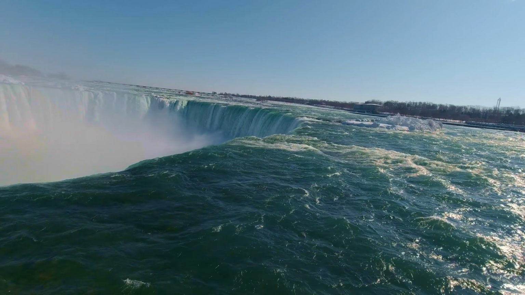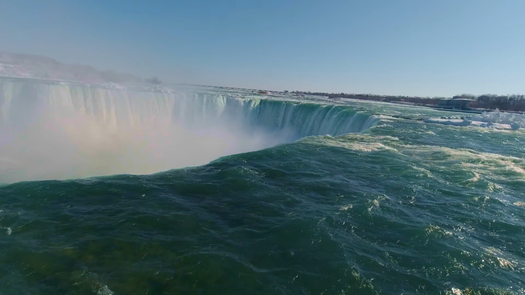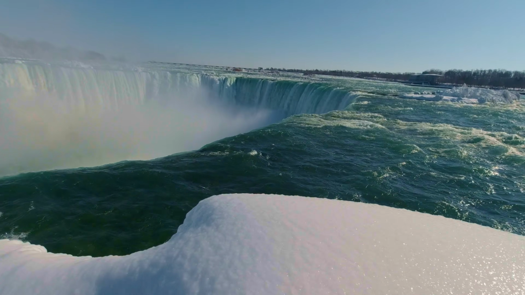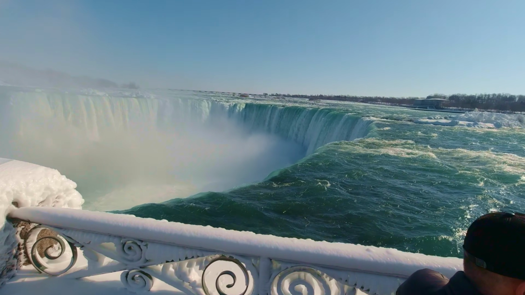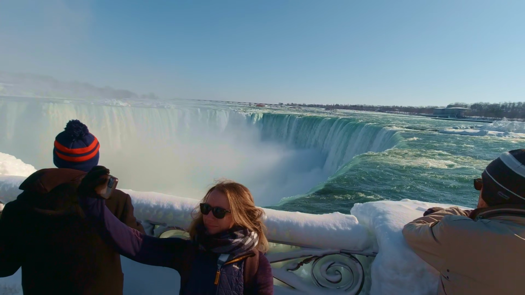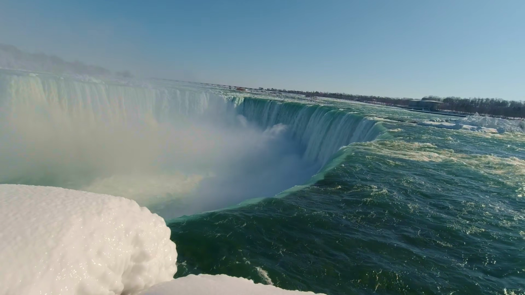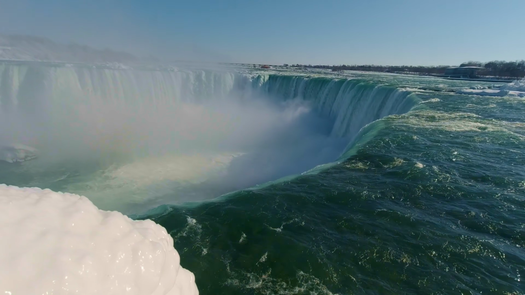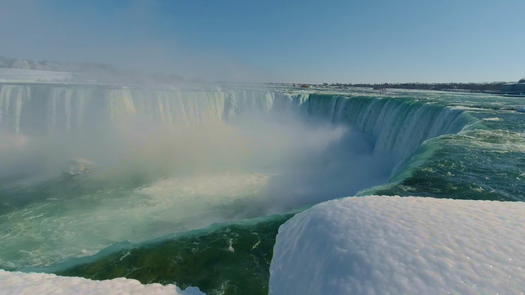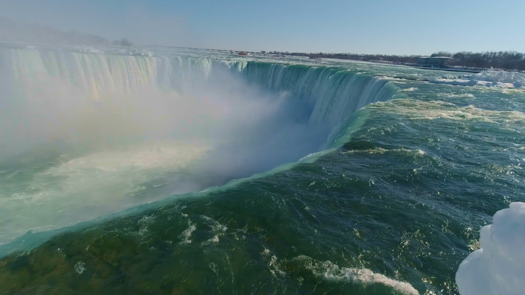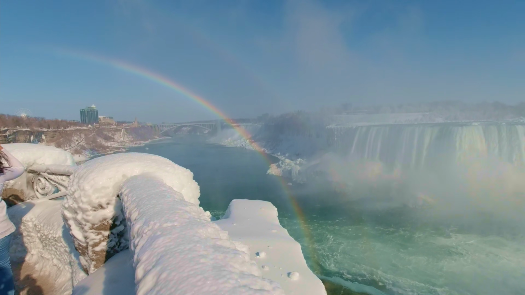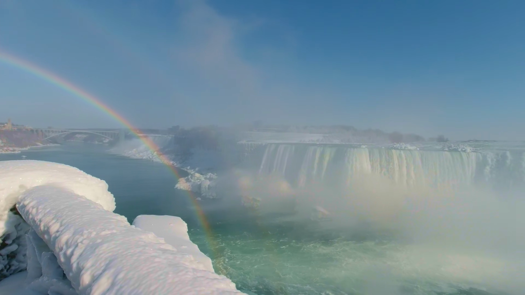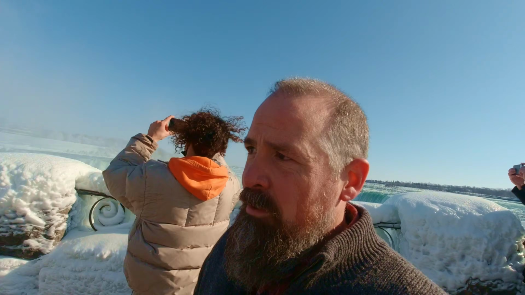Here you get a glimpse of it going over the top. There's actually two rainbows out there now, if you can see them.